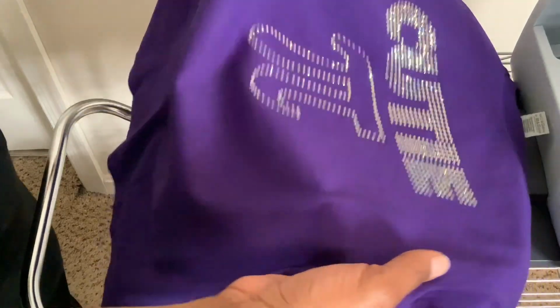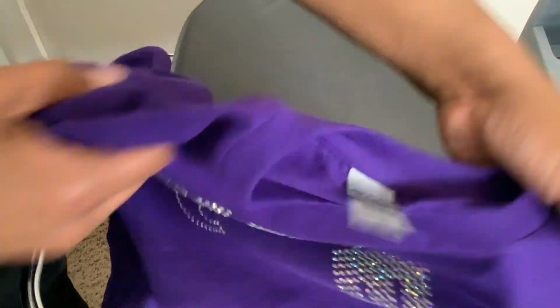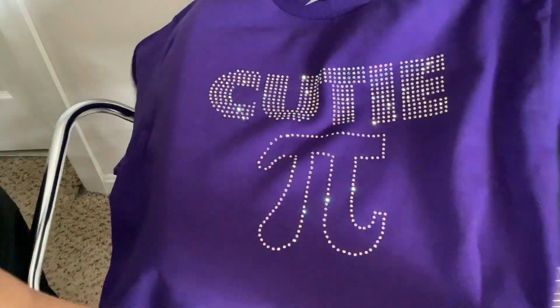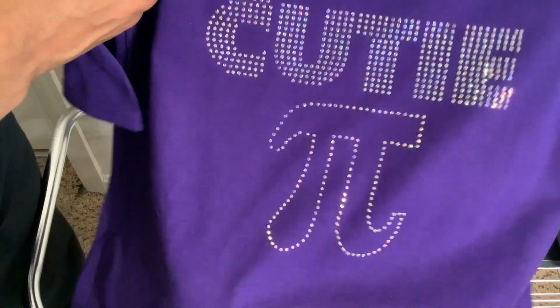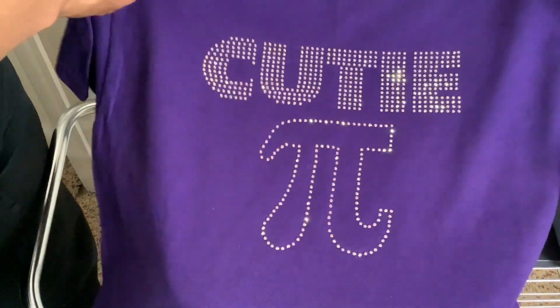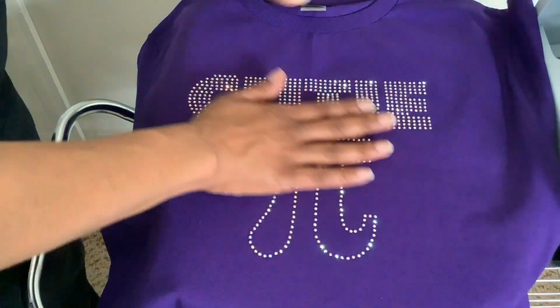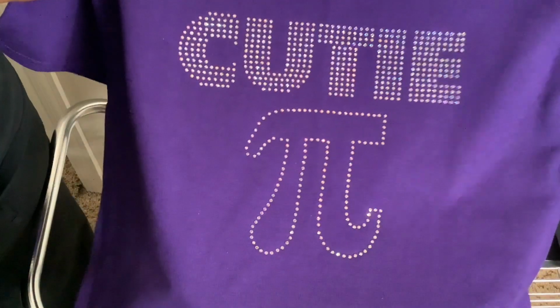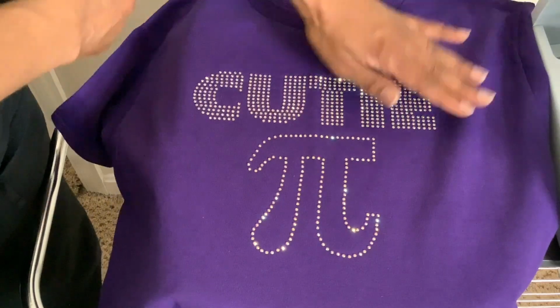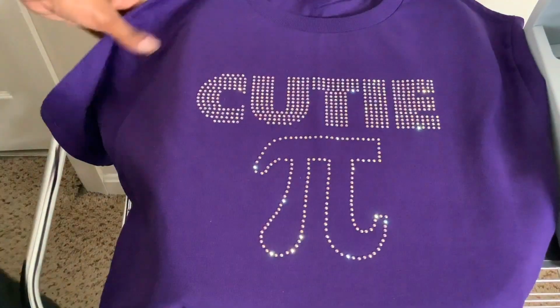Okay, so I think that turned out nice. I like that design. What do you guys think? You like it? I think it came out really cute. And I used crystal AB stones for this design. Yeah, that's cute. What do you guys think?